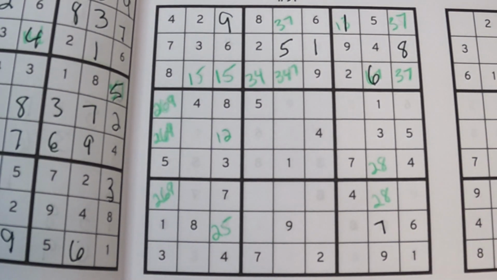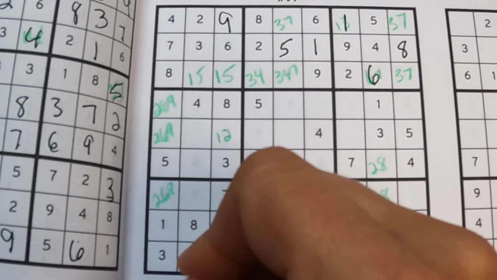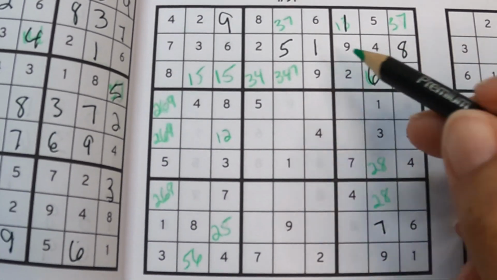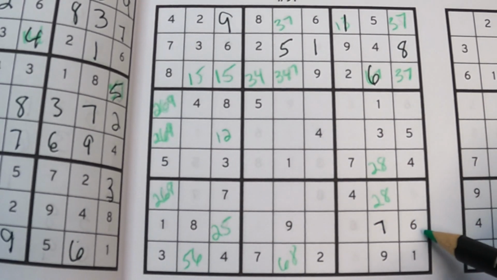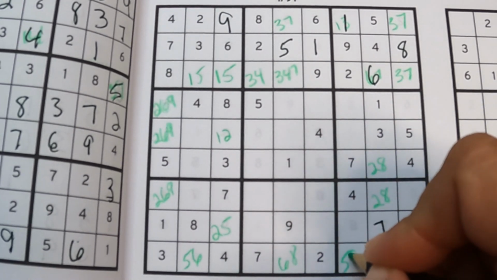For this bottom row, we're missing 5, 6, and 8. We've got the 8 here, so 5, 6. 5 here, so 6, 8. 6 here, so 5, 8.